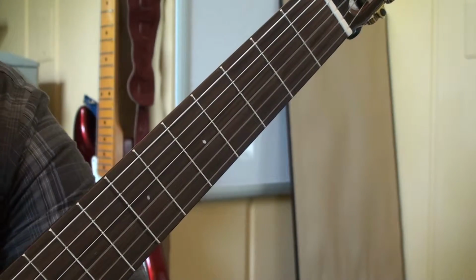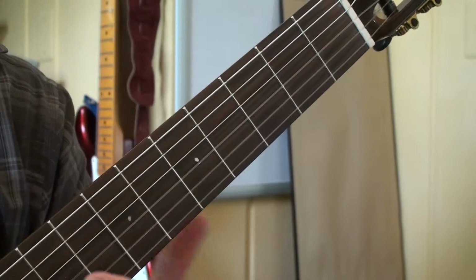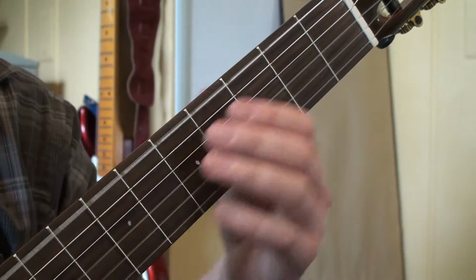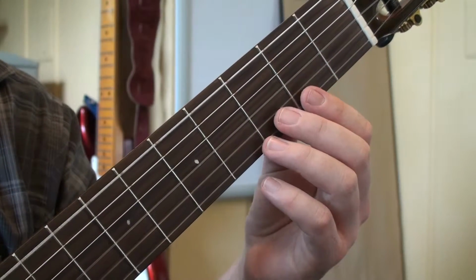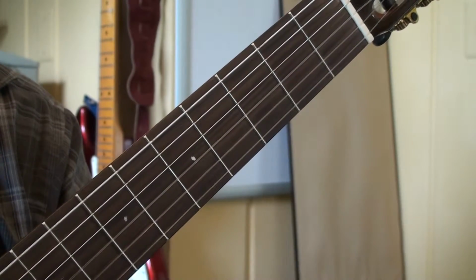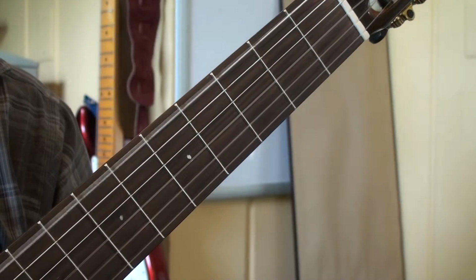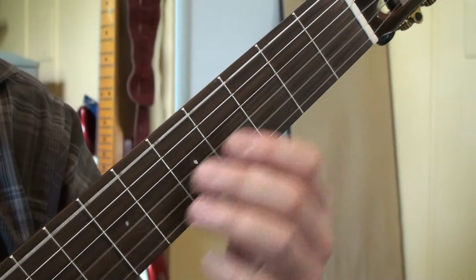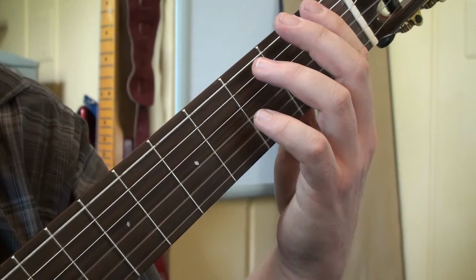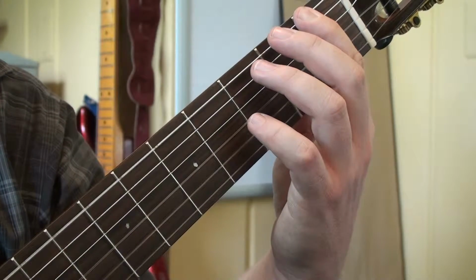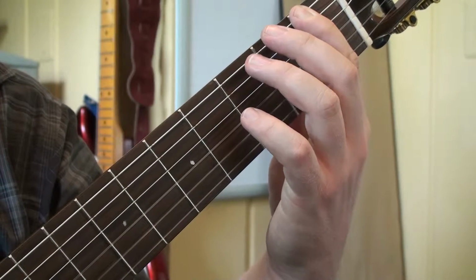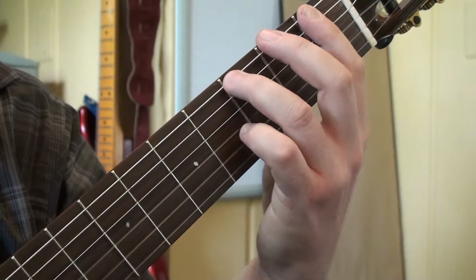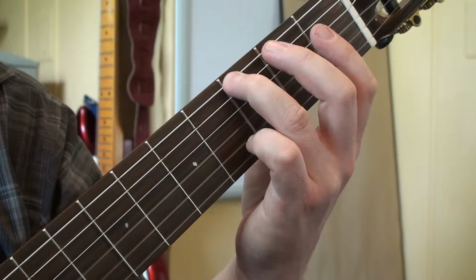So real quick, just to review, the low E string. We have your open low E. This is the note that's 3 lines below the staff. You have F on the first fret with your first finger. That's going to be on the first line of the staff. And then you have G, which is your 3rd fret, 3rd finger.